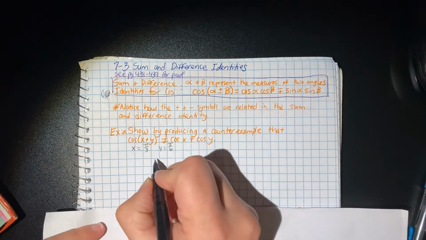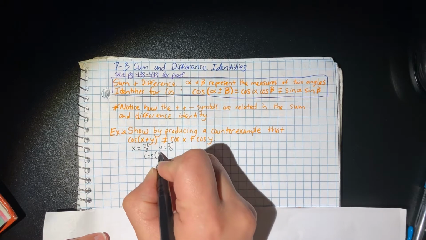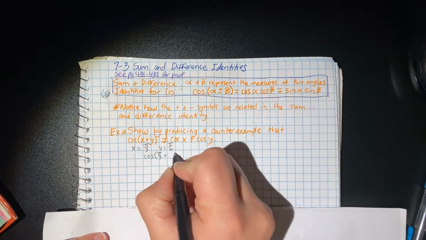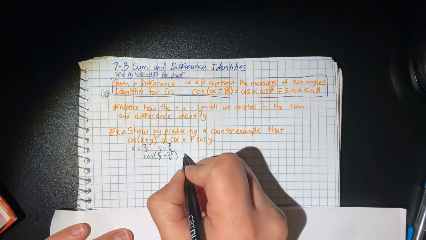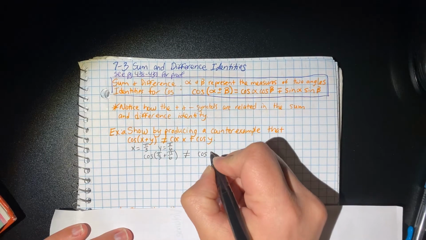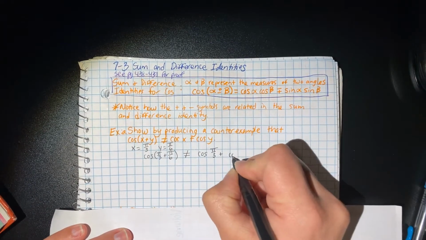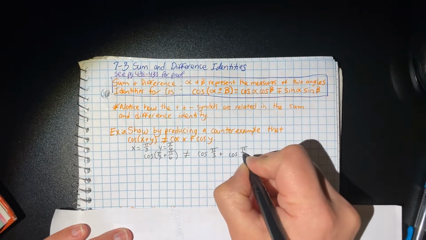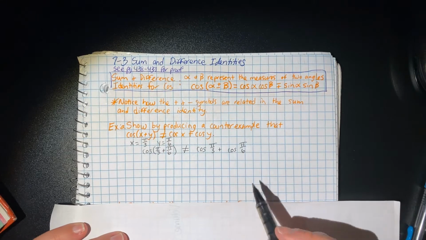I'm going to start with cosine of pi over 3 plus pi over 6, and I'm going to say that that does not equal the cosine of pi over 3 plus the cosine of pi over 6. Our goal is to prove those are not equal.